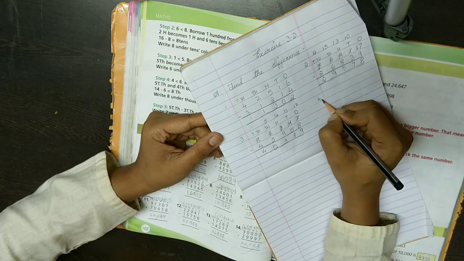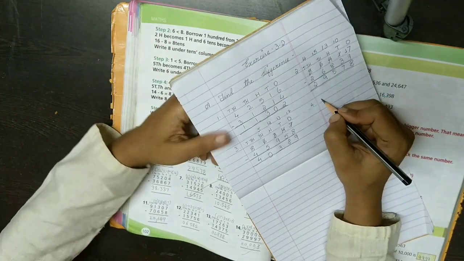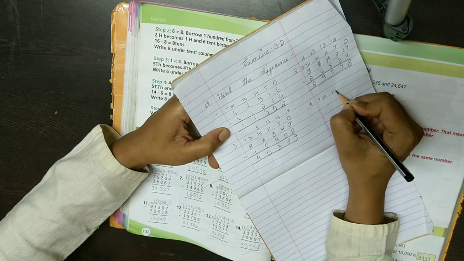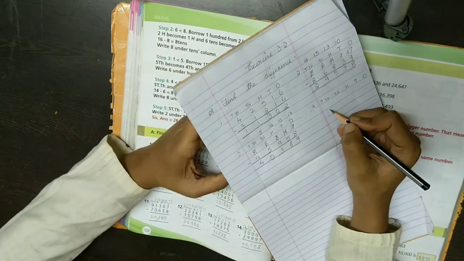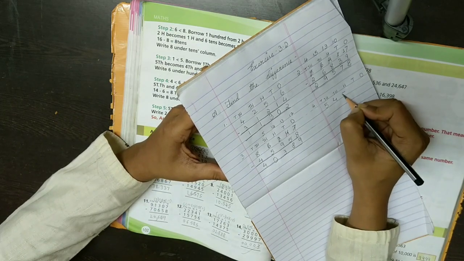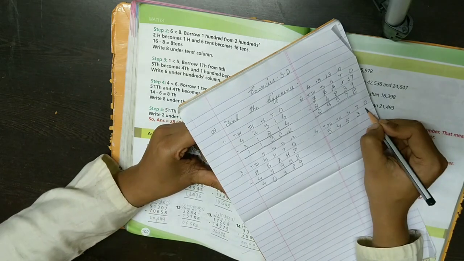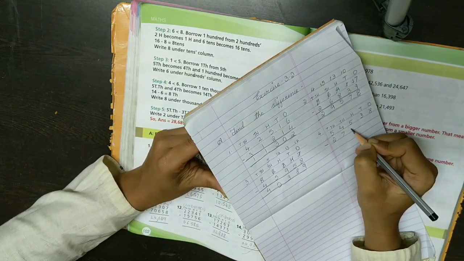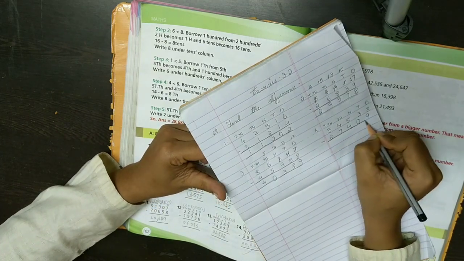Again the fourth one. 10,000, 1,000, 100, 10, and 1. Question: 54,538 minus 27,409. Now subtract.